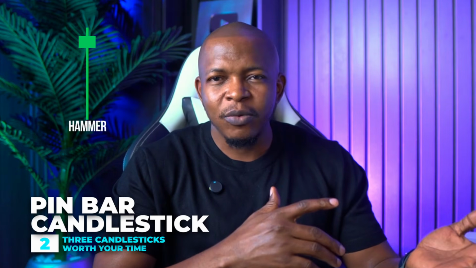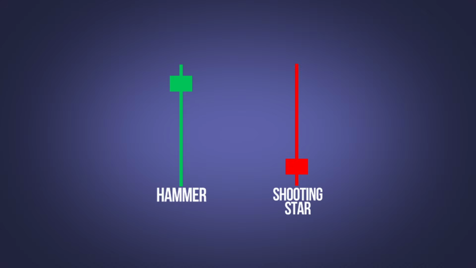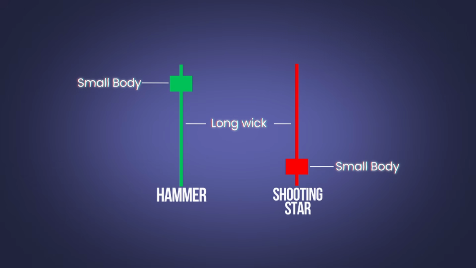Now, the second pattern is one that you are more familiar with. You have probably heard of it, but most traders still use it wrongly. I'm talking about the pin bar. Some call it a hammer when it's bullish and a shooting star when it is bearish. The body is small, the wick is long, and the wick is the real story. It is showing where the market reached, grabbed liquidity, and then completely rejected that price.